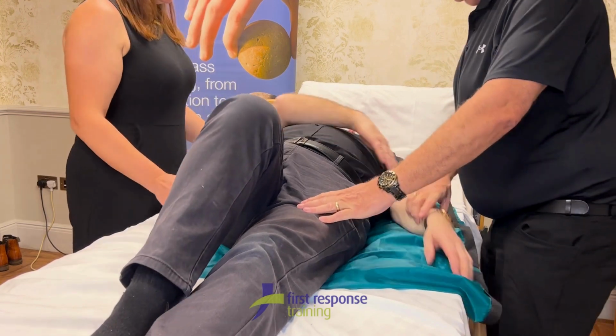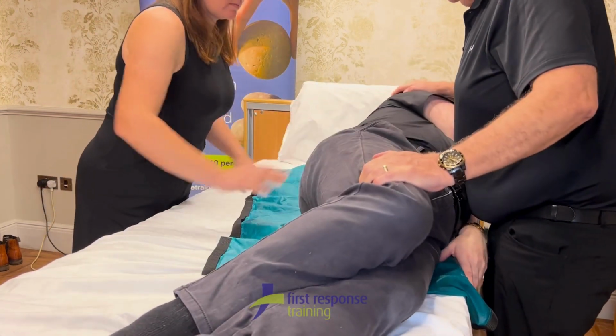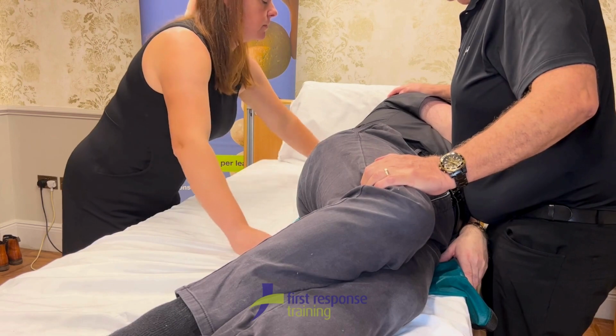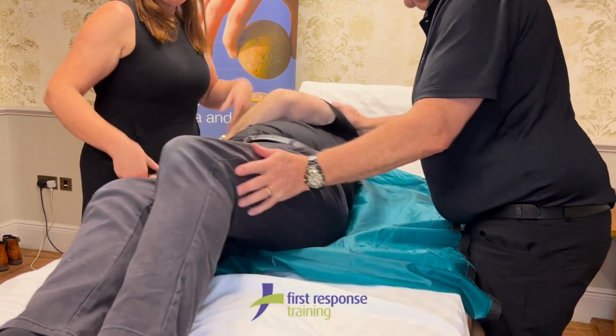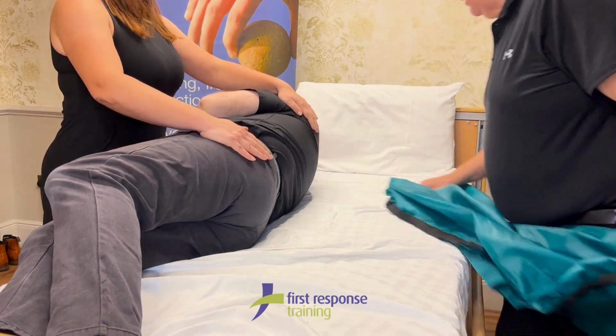They support Gary to roll onto his left side, and Ashleigh tucks the slide sheet under him. Gary rolls onto his right side, and Roger removes the slide sheet.